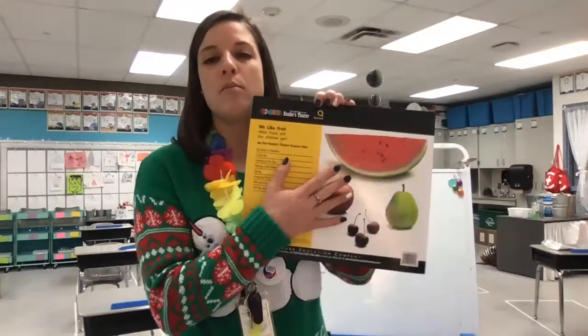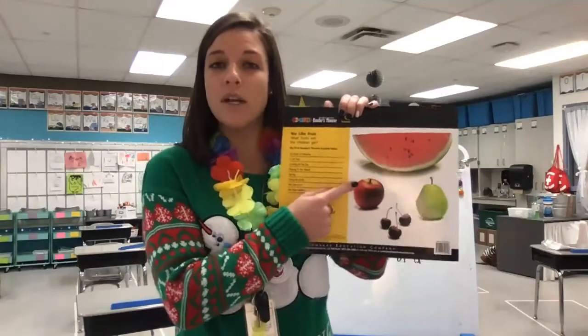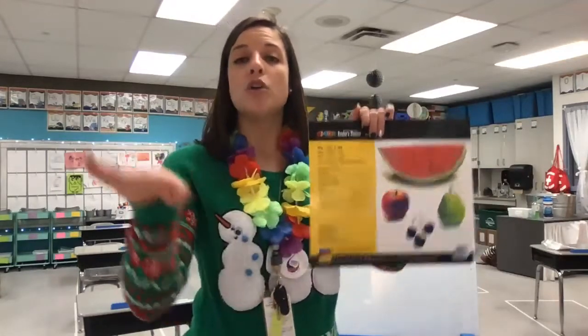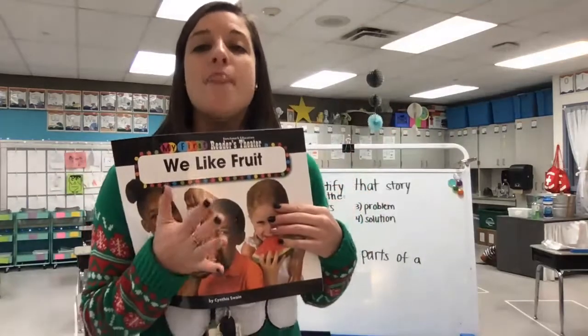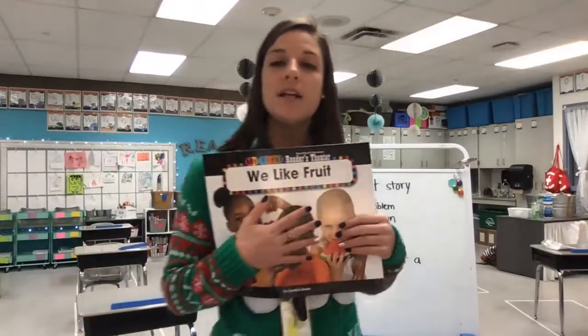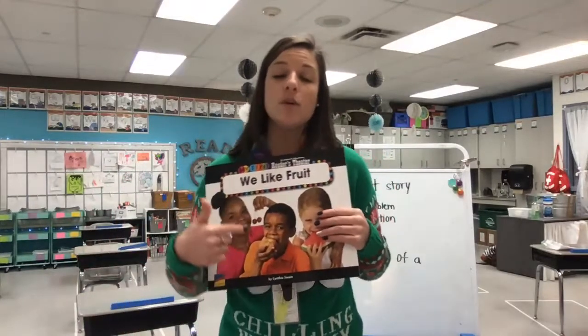What do we call this part of the book? The back cover. What does the back cover tell us as a reader? The story is over. Good. What do we call this part of the book? The front cover. What does the front cover tell us as a reader? This is where the story begins.